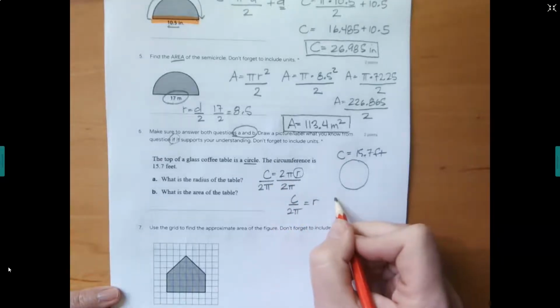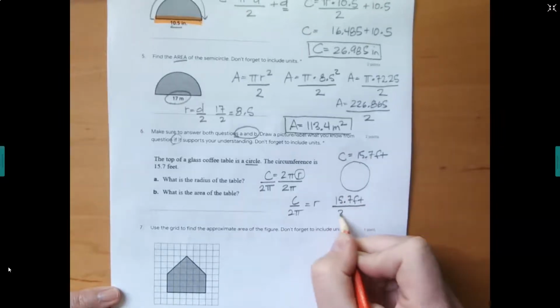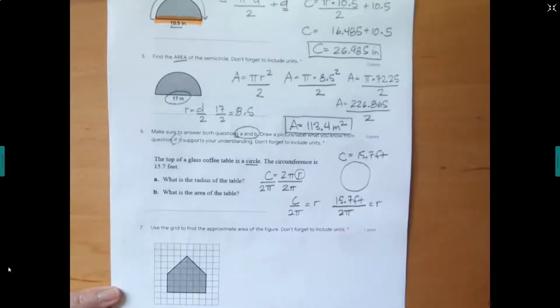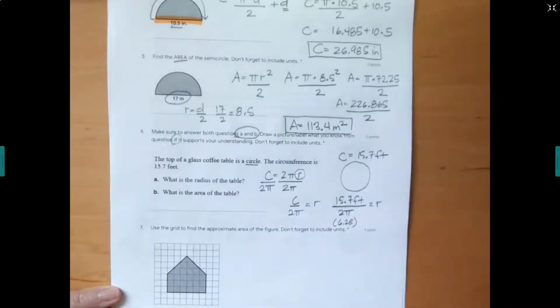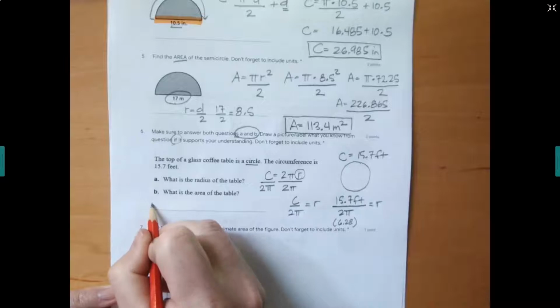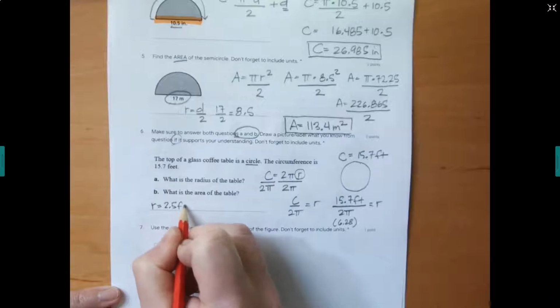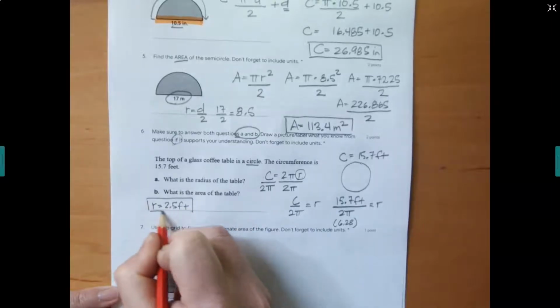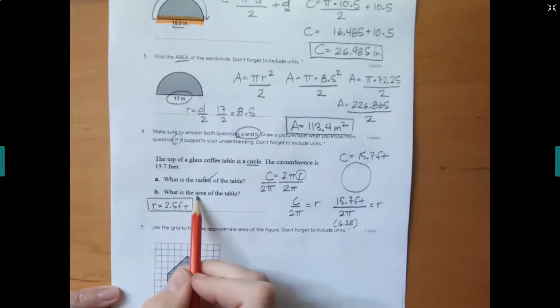So all I have to do is plug in my numbers. 15.7 feet divided by 2 pi equals r. Alright? So I'll figure out what 2 pi is first. That's 6.28. So 15.7 divided by 6.28 equals 2.5. So radius equals 2.5 feet. That's one of my answers. Alright, done. Alright, and now find the area of the table.